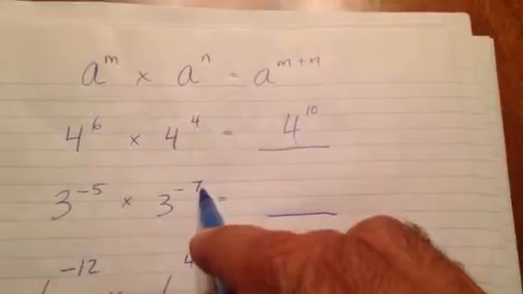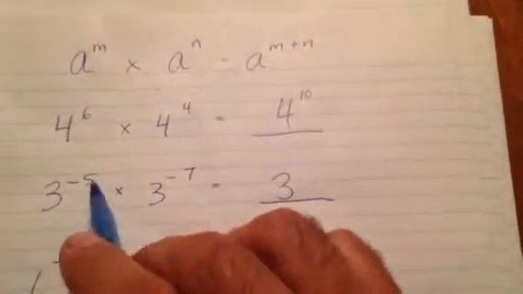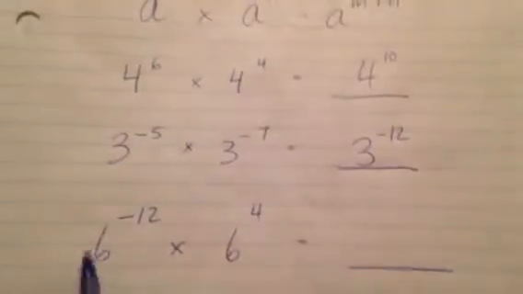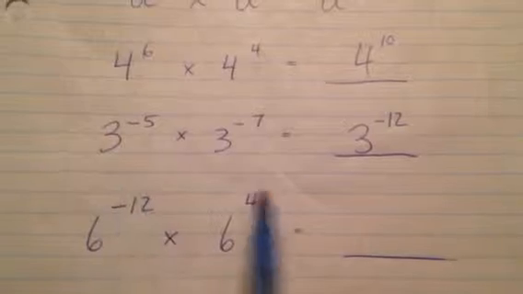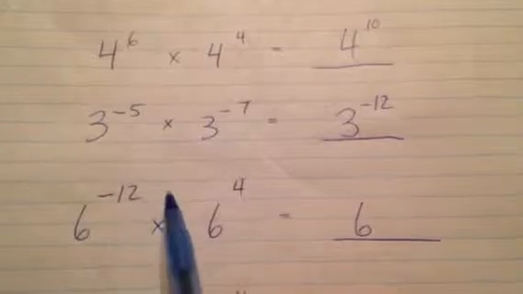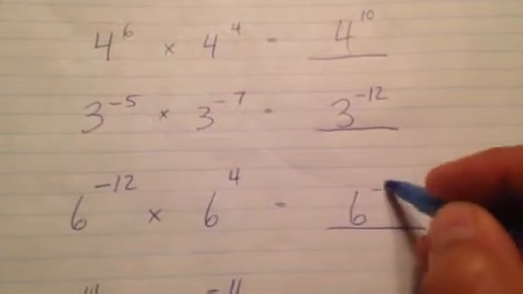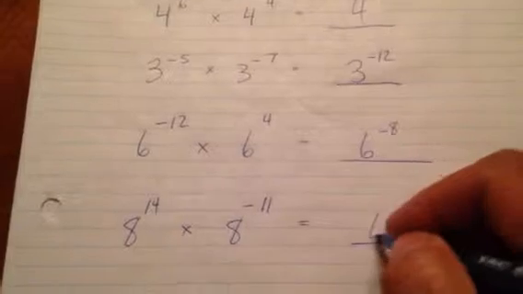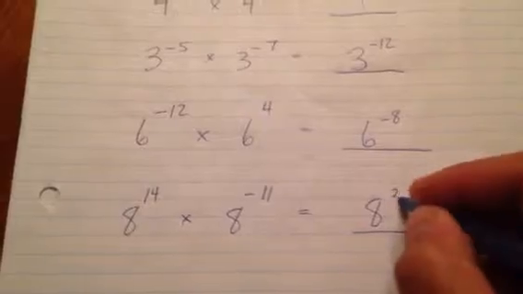Now when this one's negative and this one's negative, so you keep the base and you add -5 to -7, you get -12. When you are adding a negative exponent to a positive exponent, so we have keep the base, -12 added to a positive 4 is -8. And lastly, if you have a positive added to a negative, keep the base, because it's multiplying, and you add the exponents, so this would be 3. And that there is the first law. Pretty straightforward.